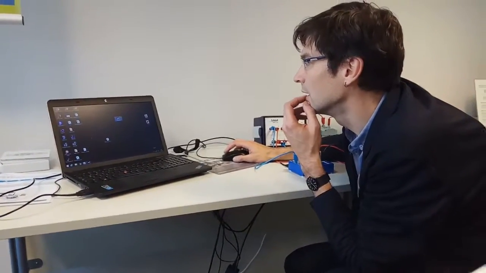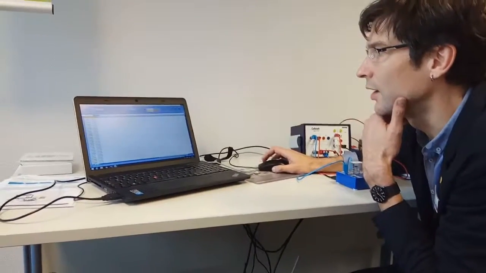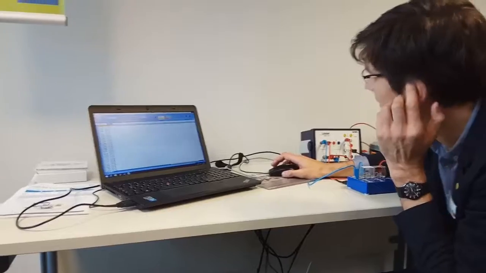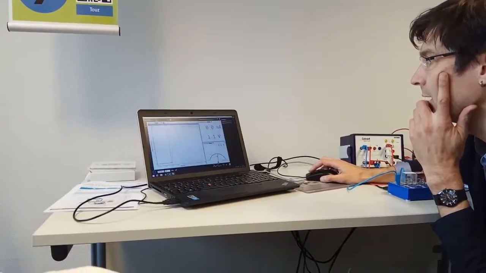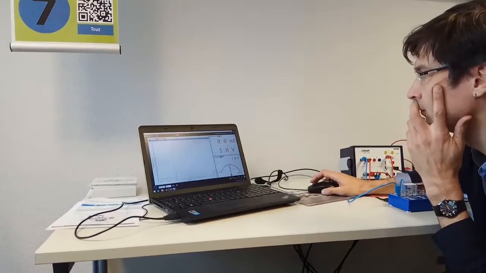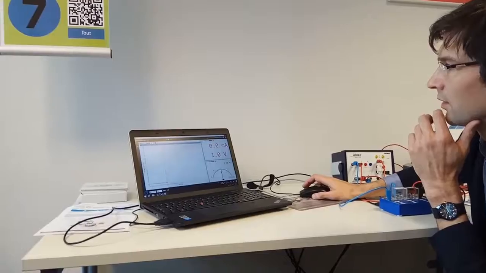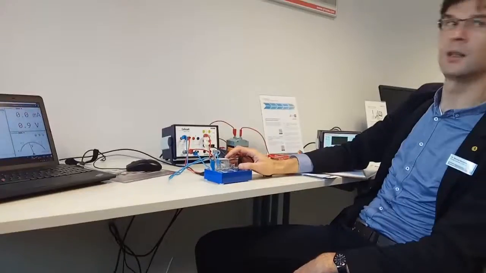Desktop, and I open it, where is it here? Voltage over the time, and I can use this to analyze anything I want. Okay. Then this is for a simple experiment. If I can also do electricity.